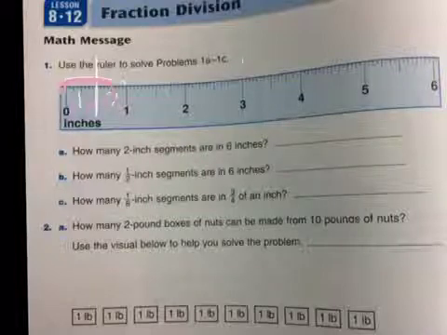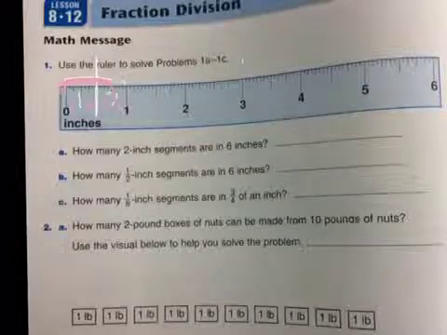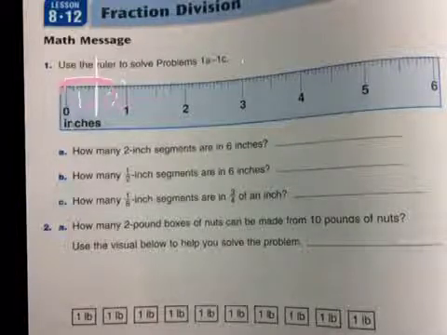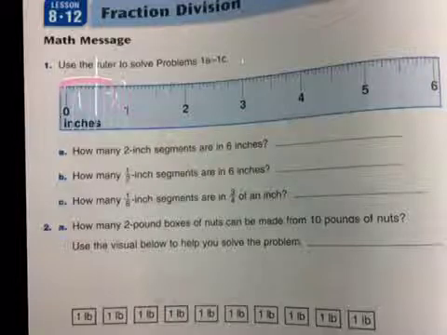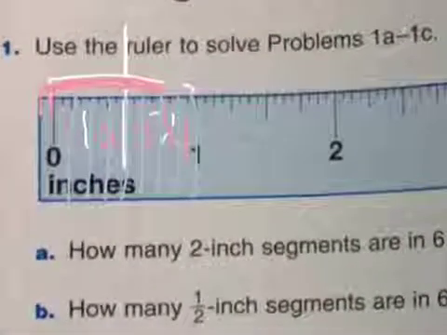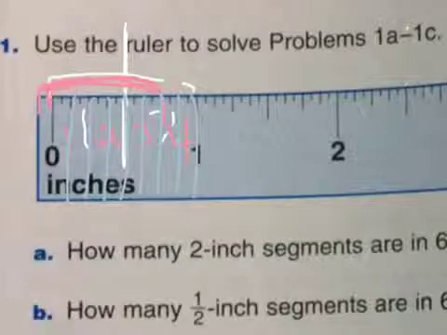Okay? How many 1/8 inch segments are in 3/4? Well, what is 1/8? 1, 2, 3, 4, and that means there must be another 4. 5, 6, 7, 8. There we go. You see that there carefully? So what we're saying is that these lines right here, the ones that stick out the most, those are 1/8 inch.